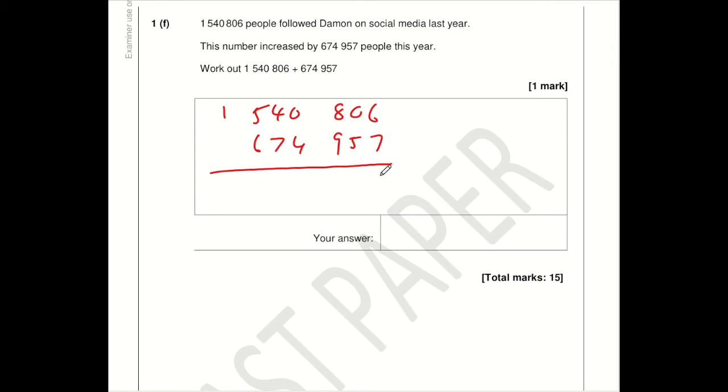6 plus 7 is 13, carry the 1. 5 plus 0 plus 1 is 6. 8 plus 9 is 17, carry 1. 4 plus 1 is 5. 4 plus 7 is 11, carry 1. 5 plus 1 is 6, plus the other 6 is 12. 2 carry 1. 1 plus 1 is 2. So the answer is 2, 2, 1, 5, 7, 6, 3. Of course, you don't have to put the commas in. I prefer to do that, but you don't need to have them. So there we go. That is the end of this test.